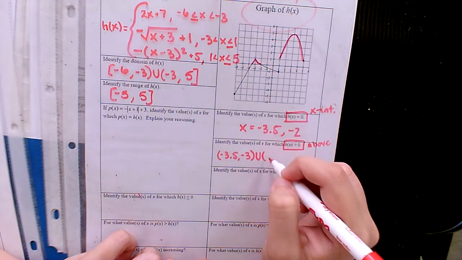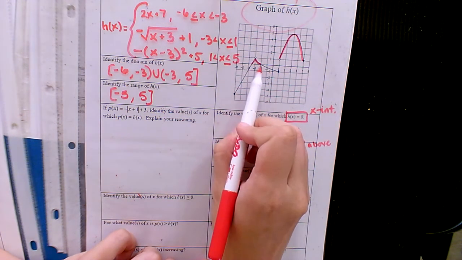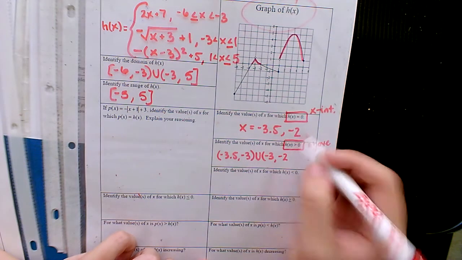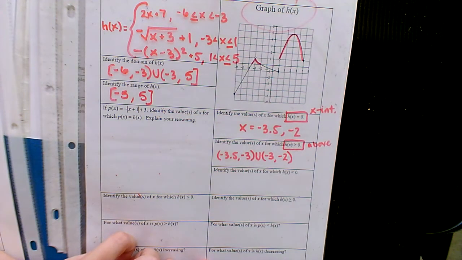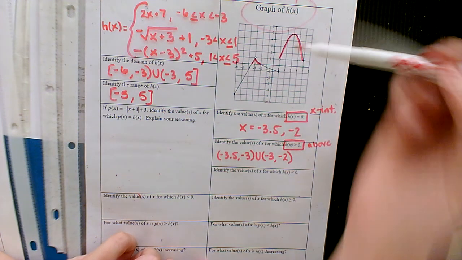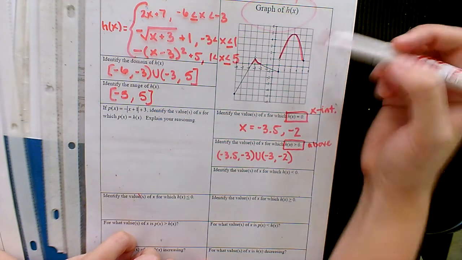We do have more sections. If we skip over -3, that's where we'll pick up the next interval, and it looks like we'll end at -2, but we're on the x-axis, not above it, so we cannot include that one either. So even though this looks like one interval, you have to break it up into 2 because of that open circle. There's no point there to actually count.